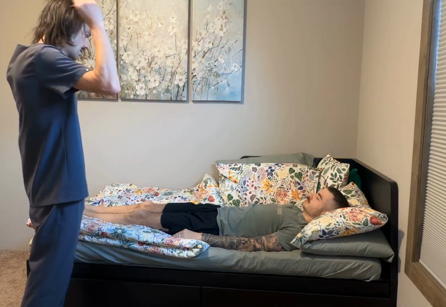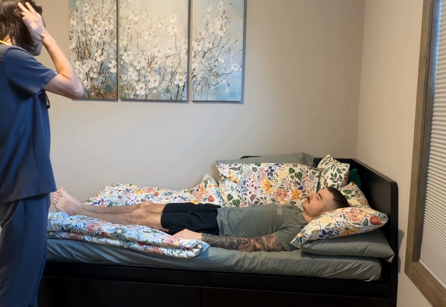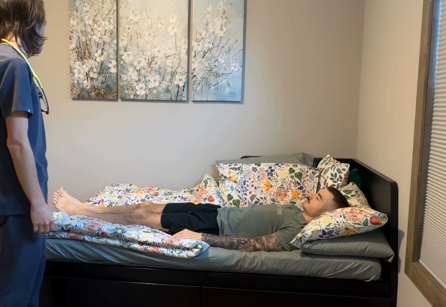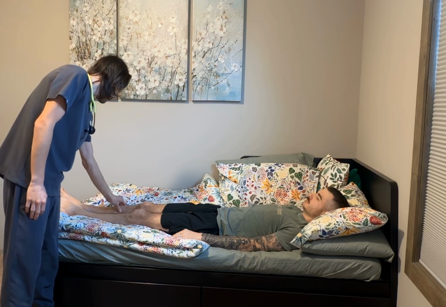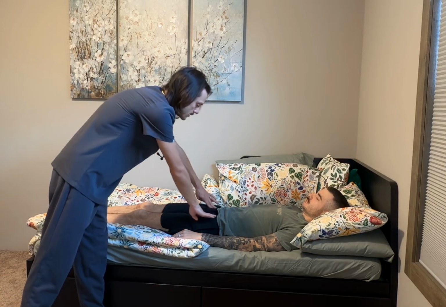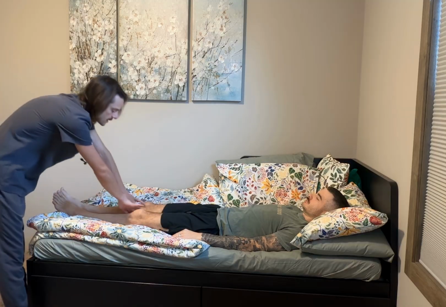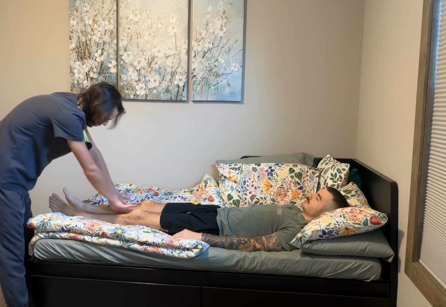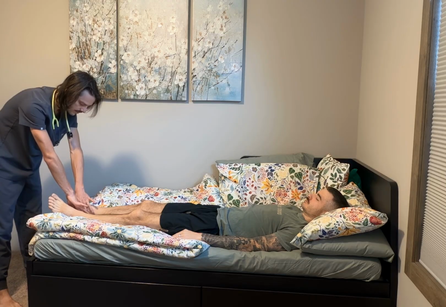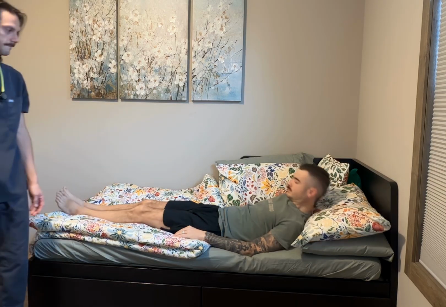All right, next I'm going to assess your lower extremities. Your lower extremities are symmetrical. Hair distribution is even. I don't notice any edema anywhere. I'm going to check your pulses. These up here are your femoral, your popliteal behind the knee, then your posterior tibial right here behind your ankle, and then your dorsalis pedis. All right, you can go ahead and sit up for me. That'll conclude our assessment. Thank you.